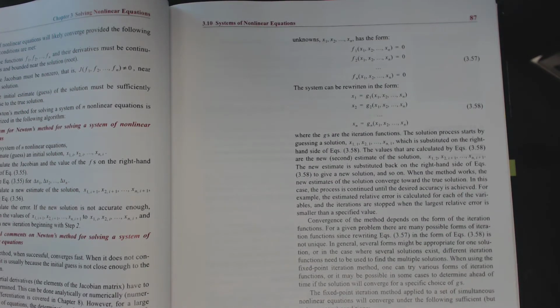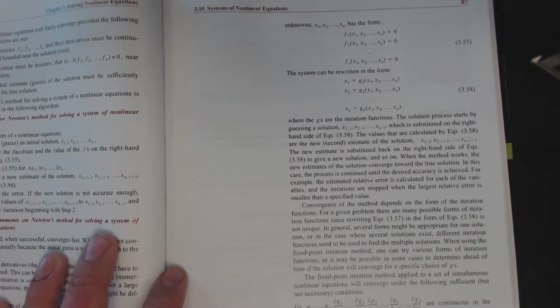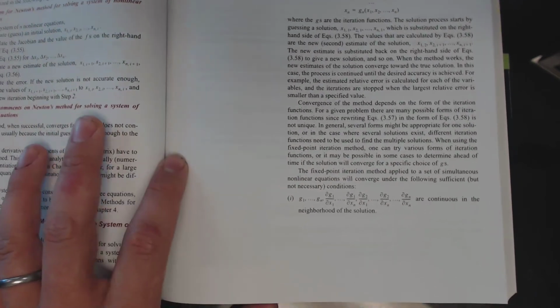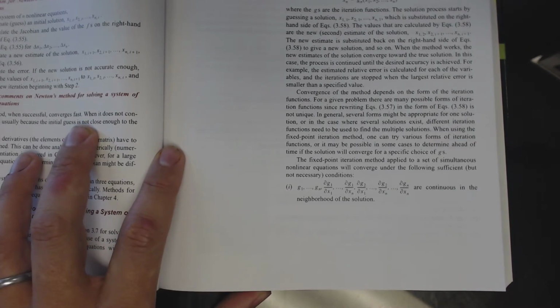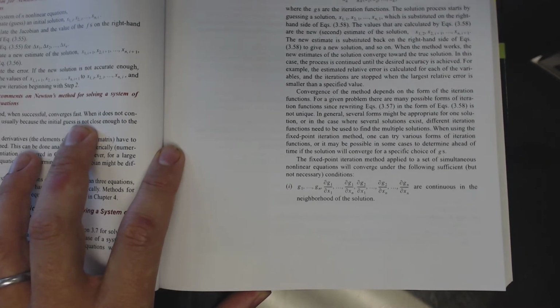What's nice about using this method in multiple dimensions is that it's just as complex as the single dimensional case. It's not any more challenging, no more difficult, just maybe a few more calculations, but there's no Jacobian, there's no inversion, it's just the updated equations are readily available. The downside is you still have all the same stability criterion that the fixed point iteration method is subject to.